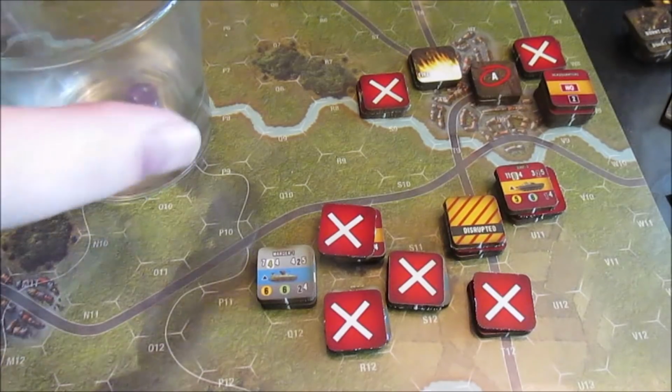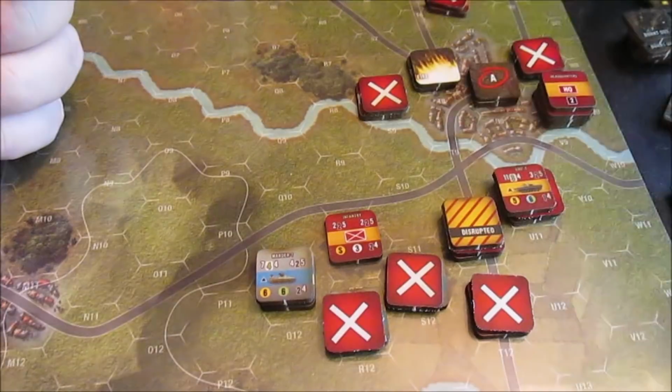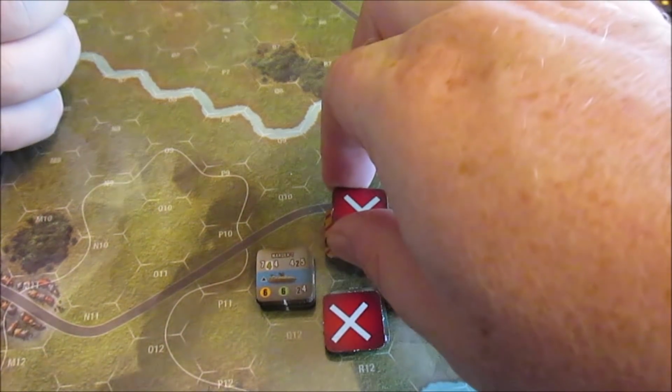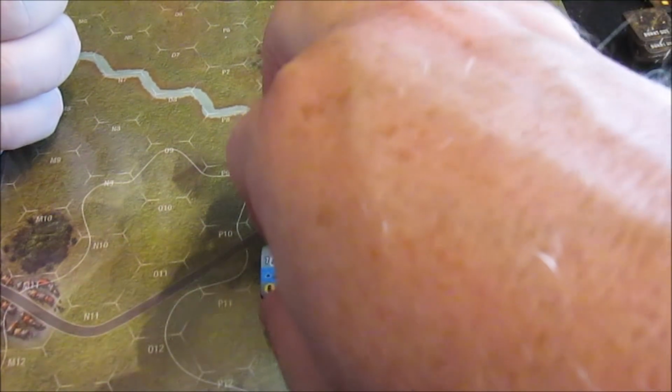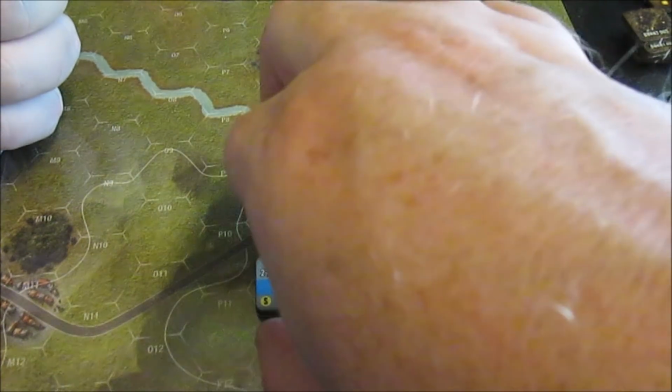So we rolled a 2, which isn't going to be high enough, so they end up taking the hit anyways. So 1 hit will disrupt them. And I don't think we're going to unload the infantry yet. Actually, you know what? Let's go ahead and unload the infantry.